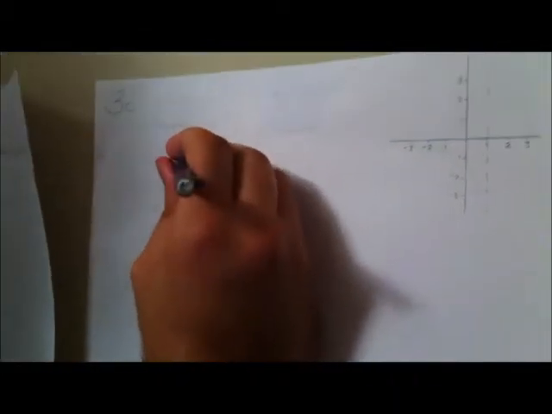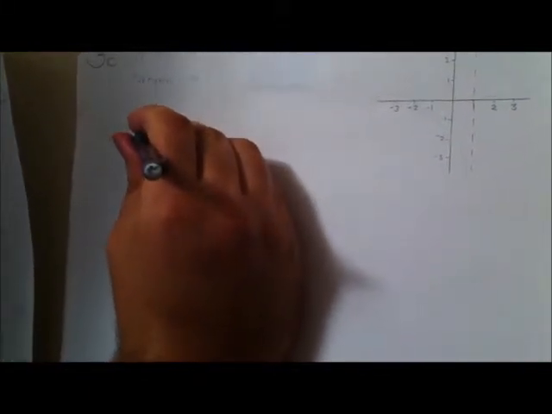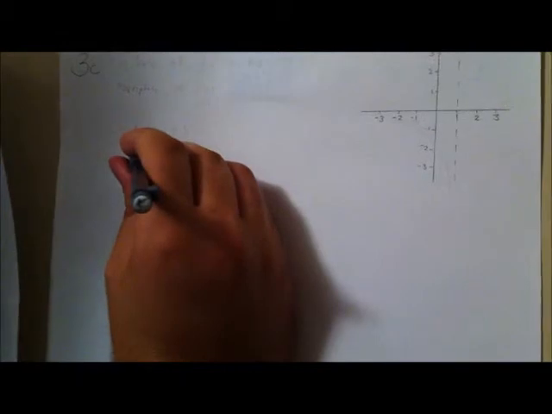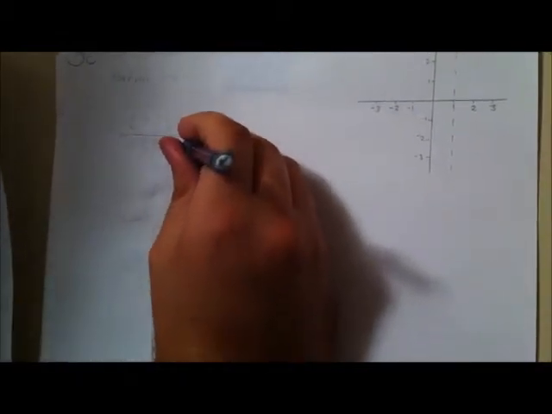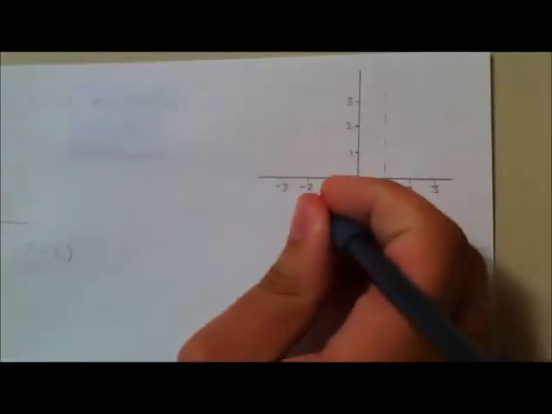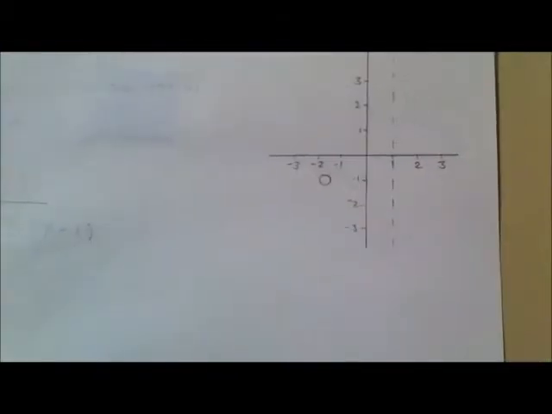So an example of this would be x plus 2 over x plus 2 by x minus 1. So in this instance, we see the hole at -2, which would be about here. And then we'd also see that we have the vertical asymptote at 1.